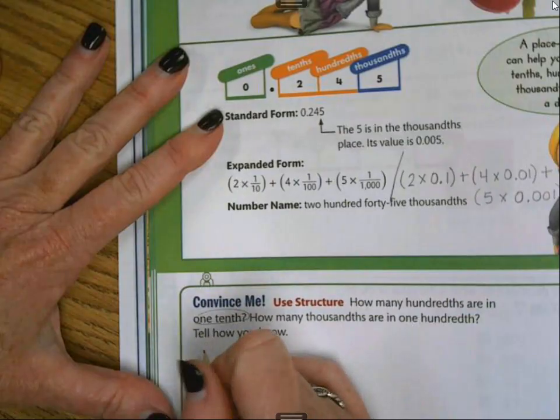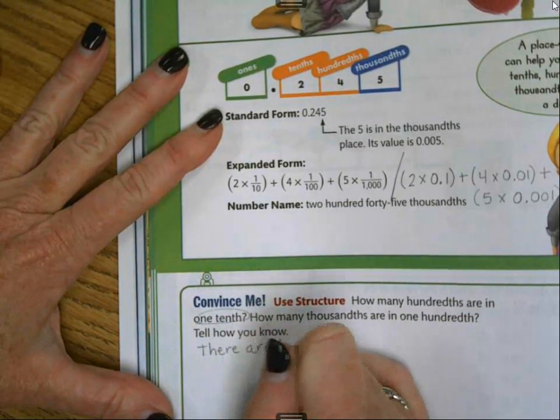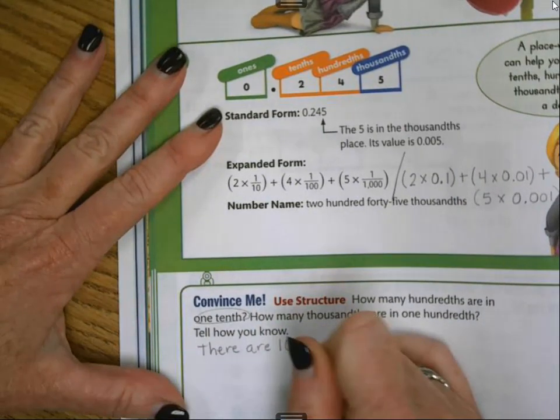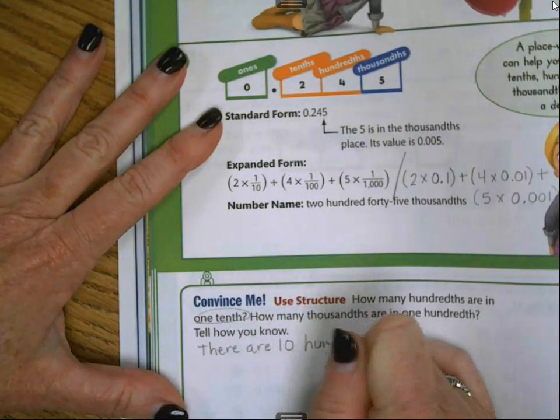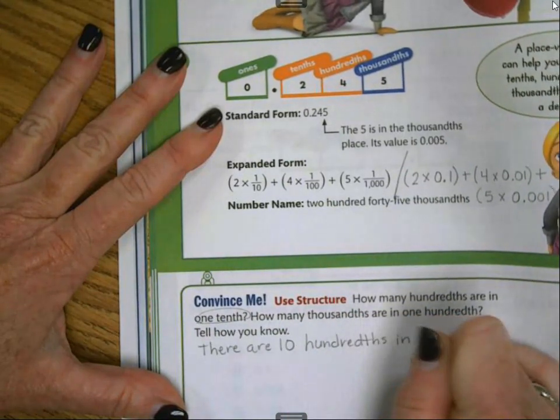let me write it first and then we'll talk about it. Sorry, I'm getting ahead of myself. There are 10 hundredths in 1/10.